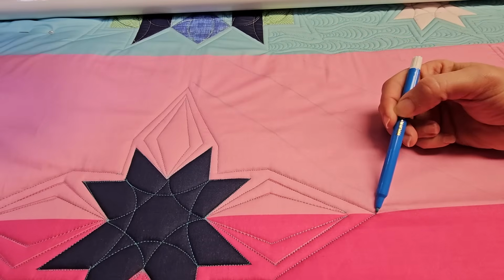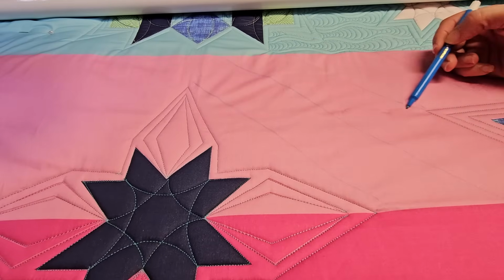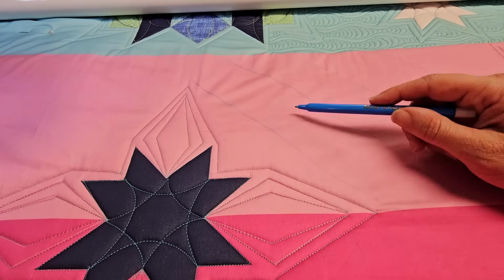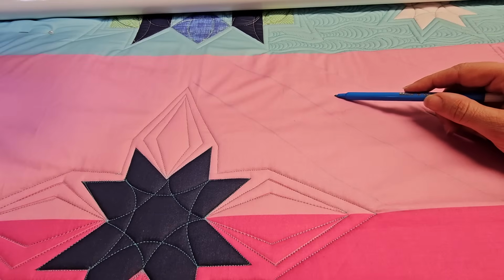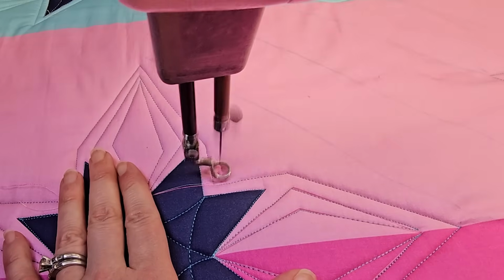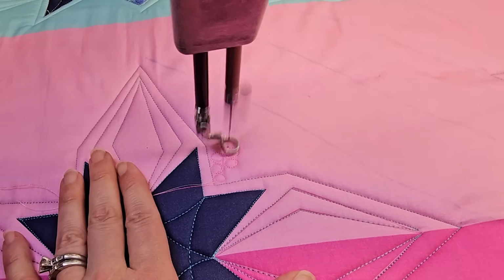Start by dividing the area up into different sections. The more sections you add, the more interest and designs you'll have in the background. Then assign a different design to each section. For instance, swirls in one, then swirls and pebbles in the next, and then maybe pebbles in the third one, and so on. Then I'm going to start quilting. I'm going to begin by quilting pebbles in the first section, and then as I cross into the next, I'm going to start quilting swirls and pebbles.